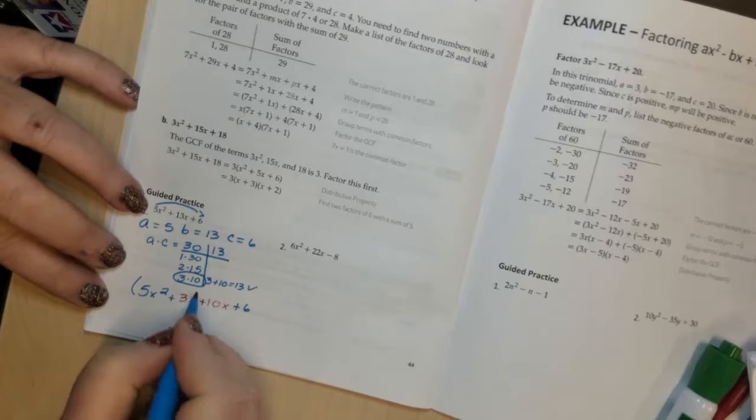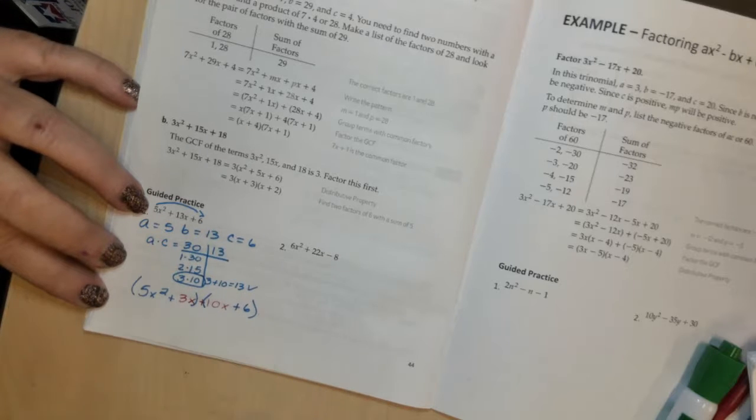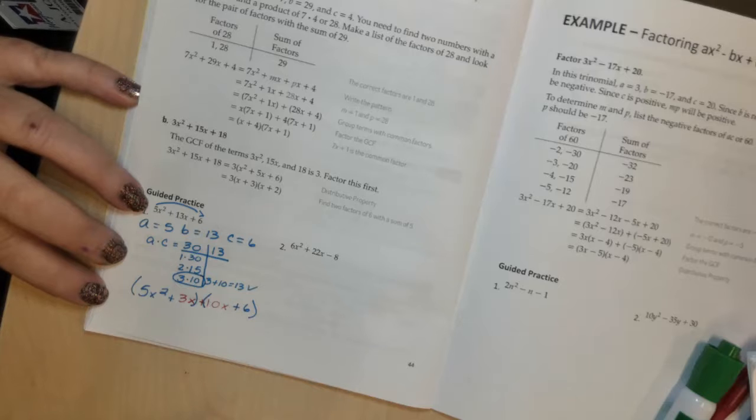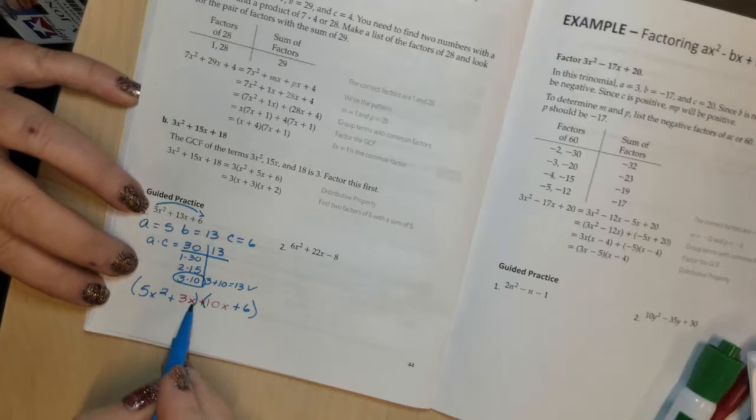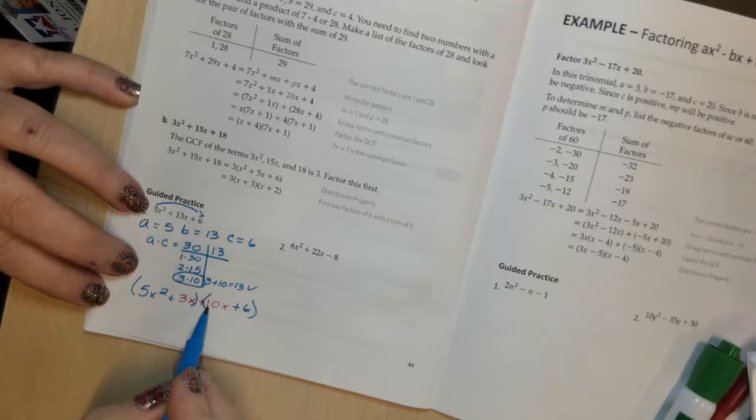Group them. This is why it's called grouping. And if you remember, the box method is very similar. You end up grouping the middle terms on the diagonal of the box. Here we're just grouping them, one with the first term, the other one with the last term.